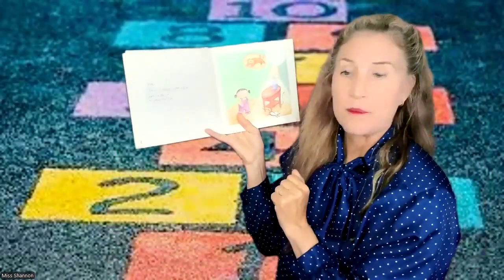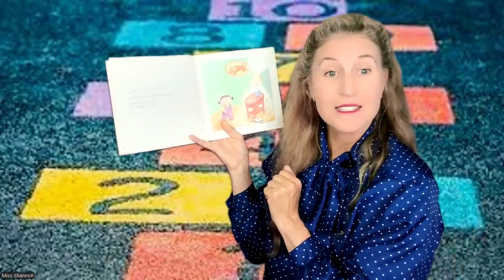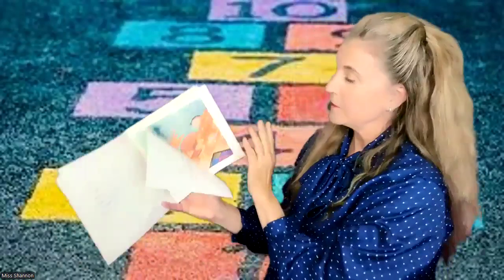Eek! There's a mouse in the house. Send the cat to chase the rat. Did you hear it? I gave you 2 rhymes. Mouse house, cat rat. Go through that hopscotch, rascals. Good listening.